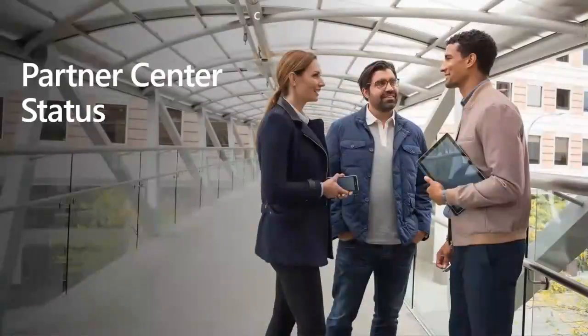Let's move on to Partner Center status. This page shows the status of each service in the platform. It will be updated if there is any ongoing issue or any new notification for the respective service. The direct link to access Partner Center status is aka.ms/WACPXstatus.